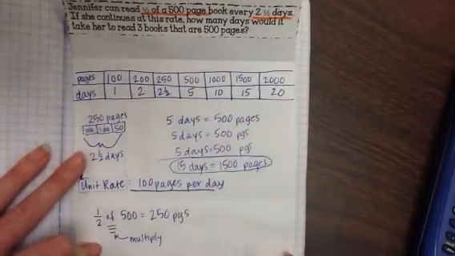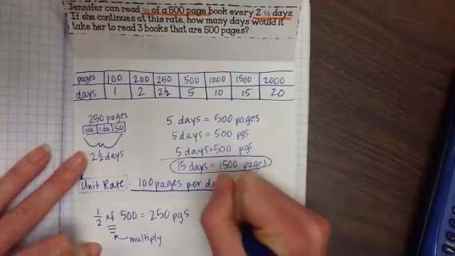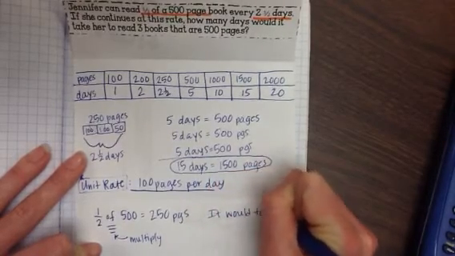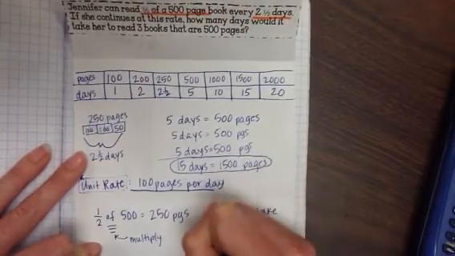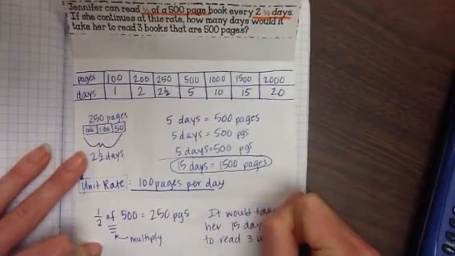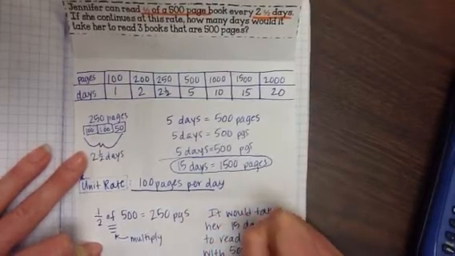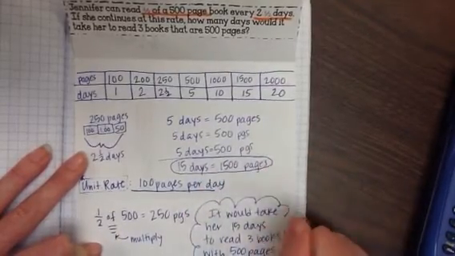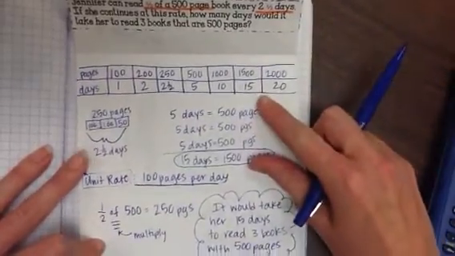Alright, if you don't have questions, if you do, come and see me. You might want to state your answer. It would take her 15 days to read 3 books with 500 pages in them. Okay, there's your answer. We worked all the way through this.